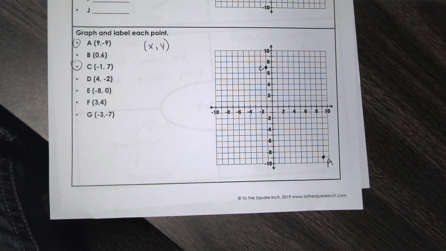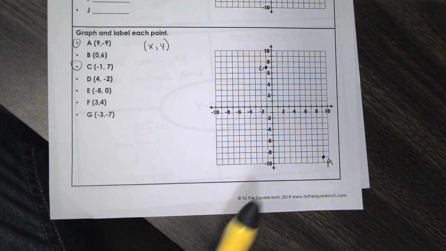So go ahead and graph them. I'll give you a few minutes, then we'll talk about them. Take your time, label them, put the letter next to it.